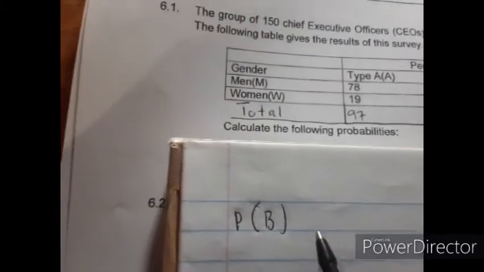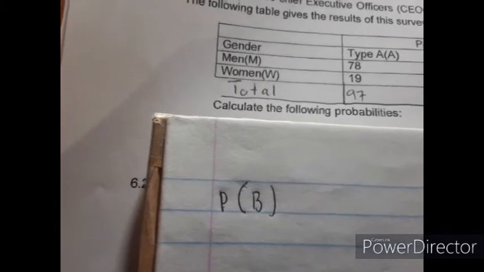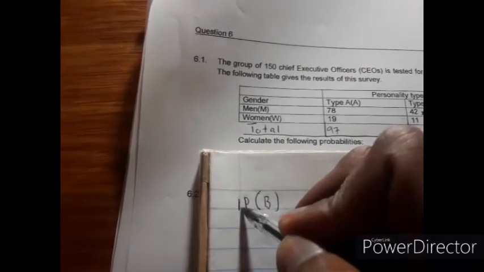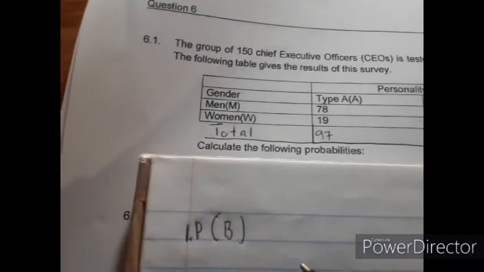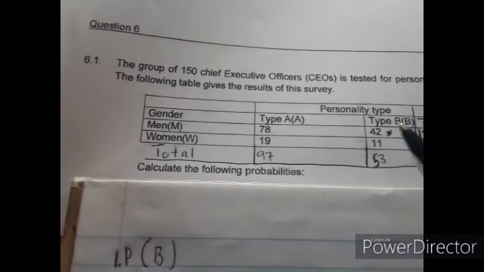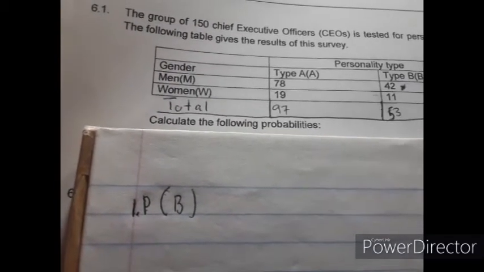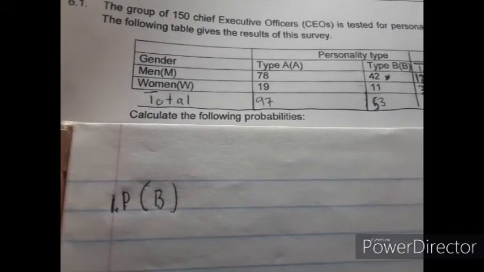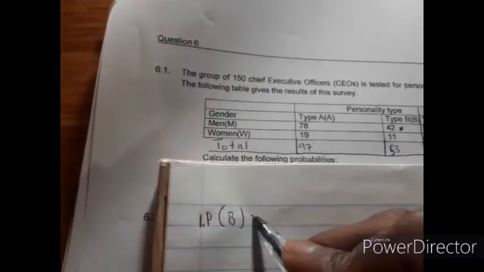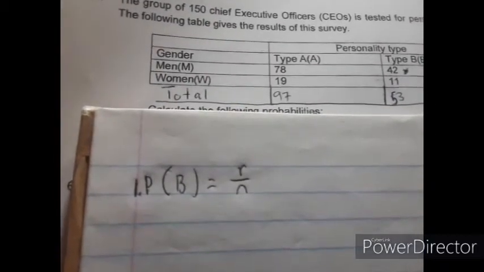The probability of type B. Suppose the question says calculate the probability of type B. B is the notation of type B. The formula is R over N. This is called the marginal probability.